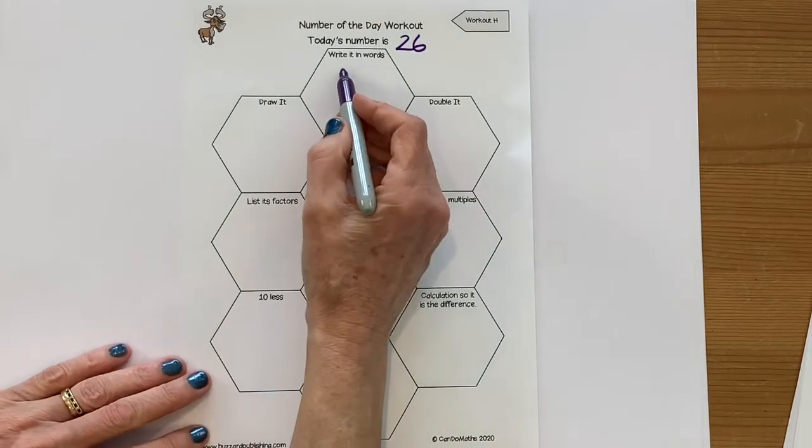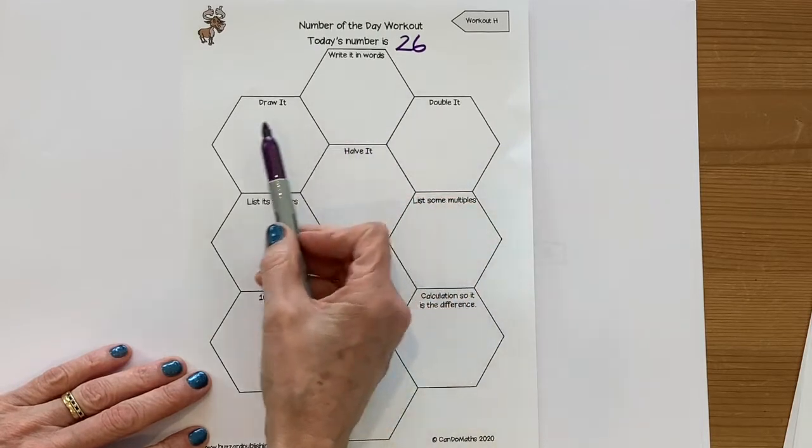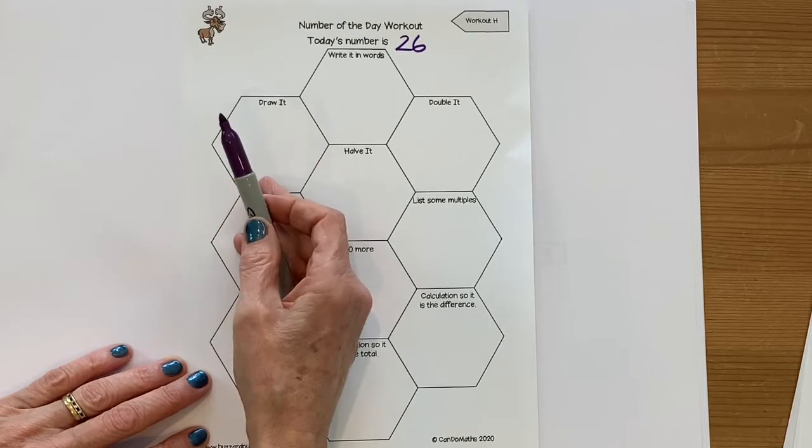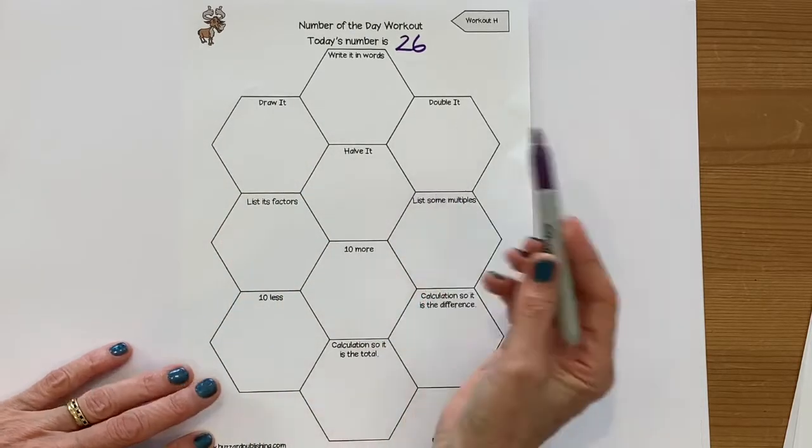Okay, so I'm going to write it in words. I think that speaks for itself. Draw it somehow. Okay, think about tens and ones maybe. Think about a number line. Double it. I might want to do a jotting.